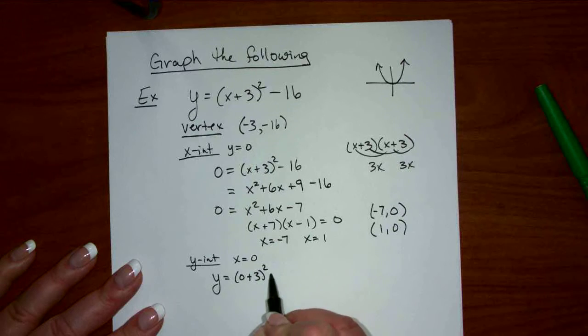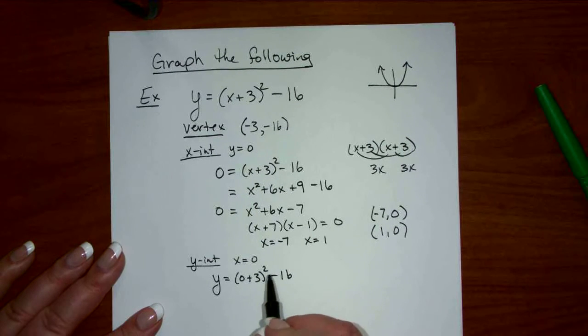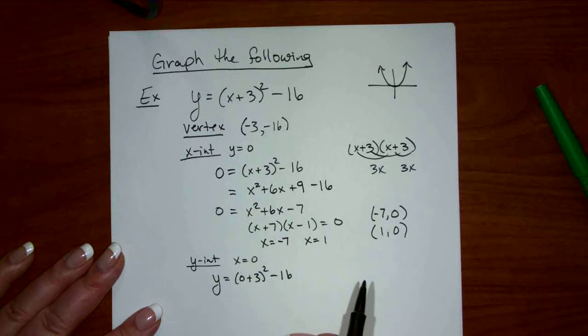Be careful that you square it and don't multiply. You keep doing that on the test. Every time I put 3 squared on the test, a handful of you write 6. What's 3 squared?